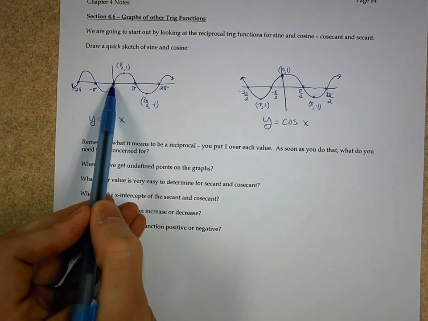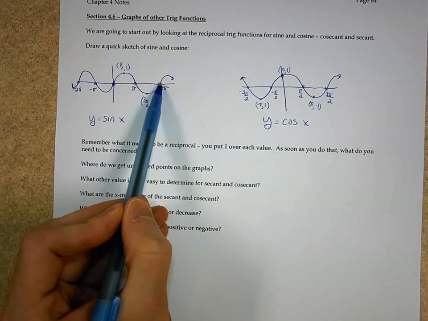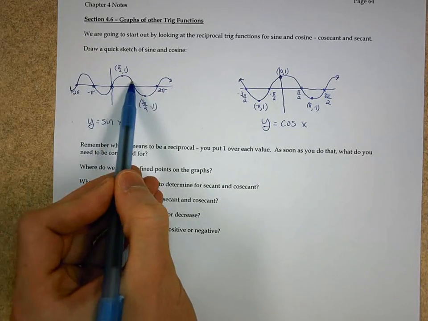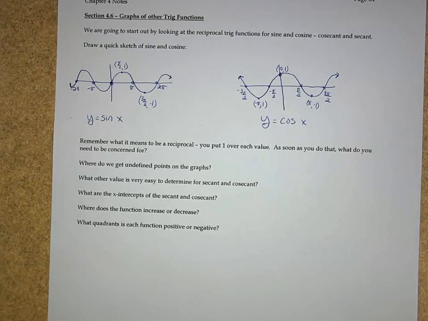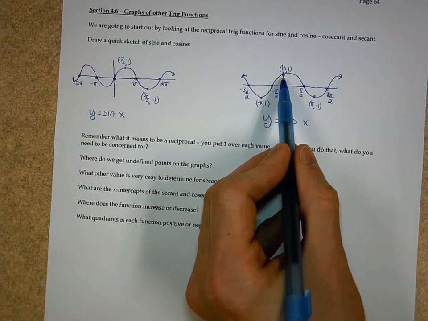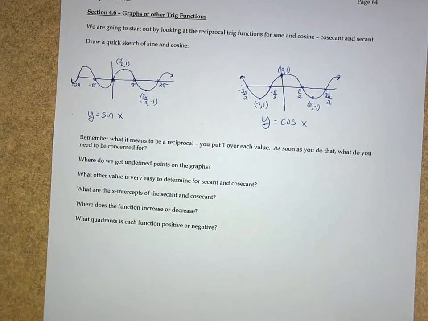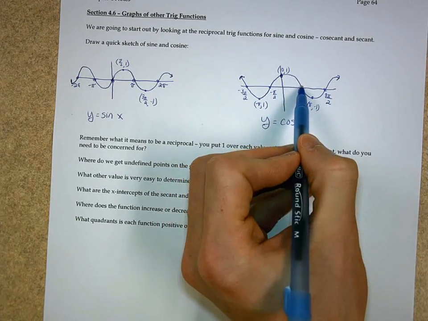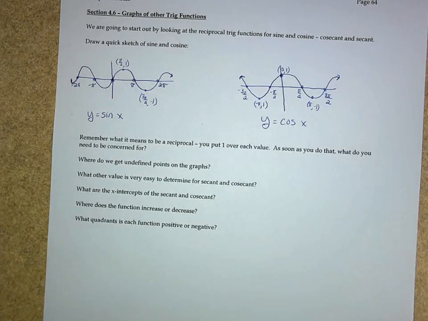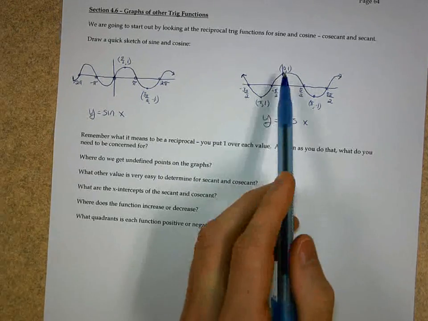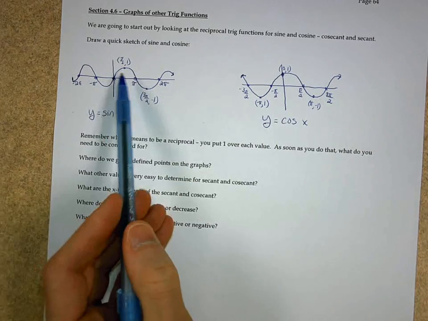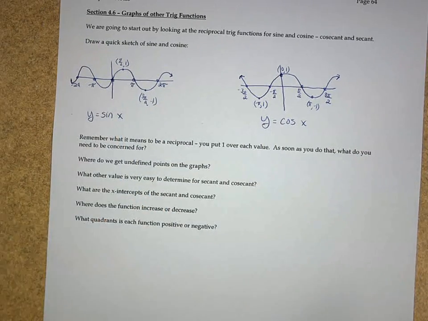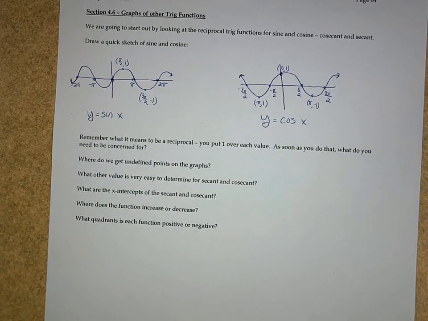Sine, remember, goes through 0, 0 and repeats every 2 pi units. So for sine, we have a hill and a valley every 2 pi. Cosine starts at the point 0, 1. And once again, we've got this hill and valley idea. But if I go from 0 to 2 pi, I go down the hill, in the valley, then back up. That completes one cycle of cosine. And you can see there I've also labeled some of our relative extremas, the maximums and minimums along the way.